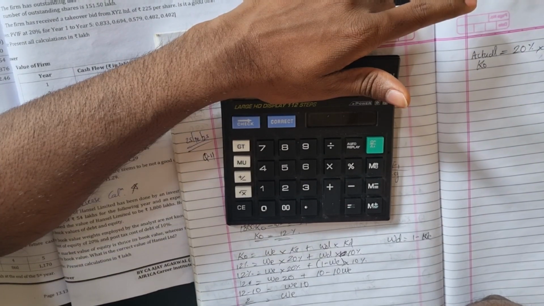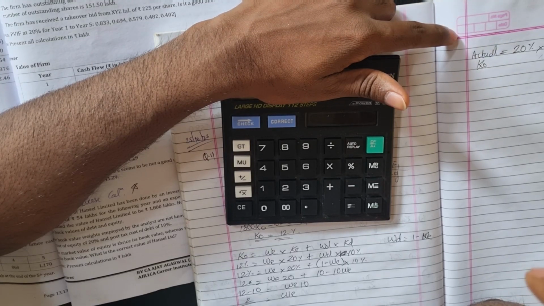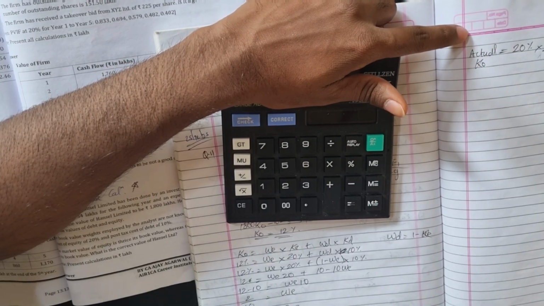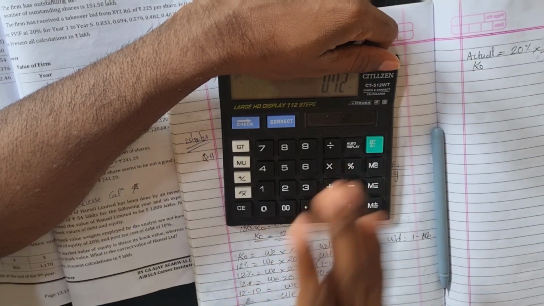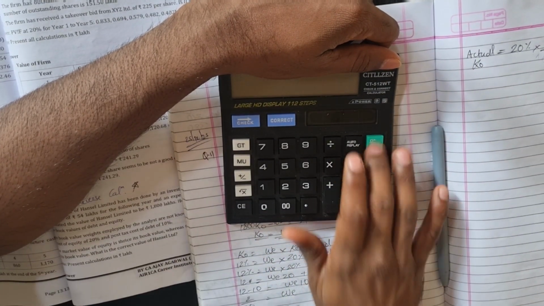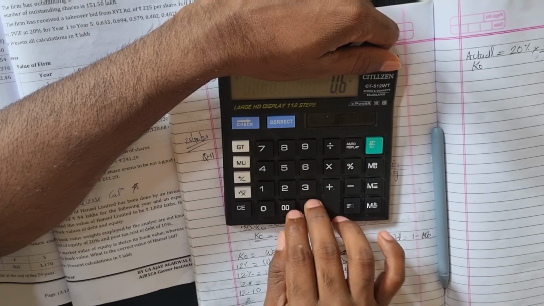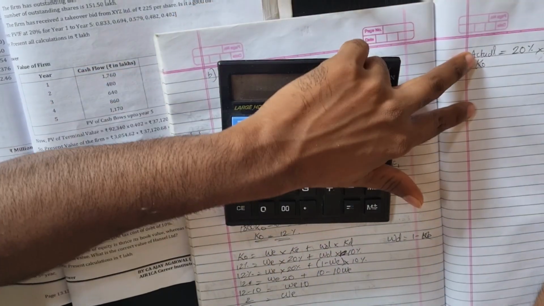weights should always be equal to 1, right? Since here it is not 1, we will use the total of it. We'll have to make it 1, so we'll just do it in ratio. 0.6 plus 0.72 is 1.32.